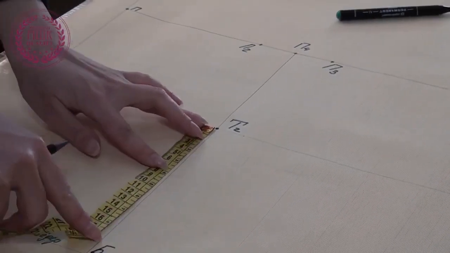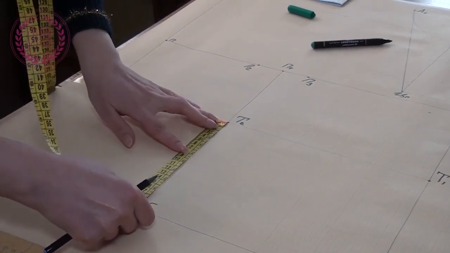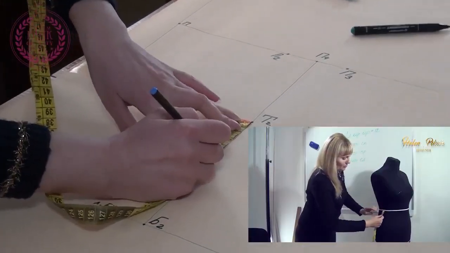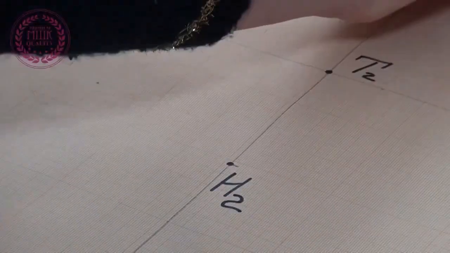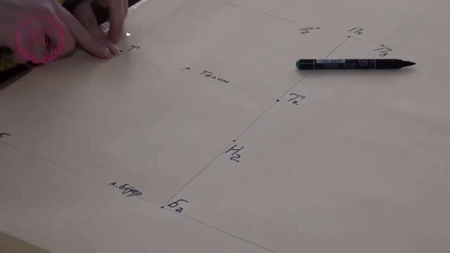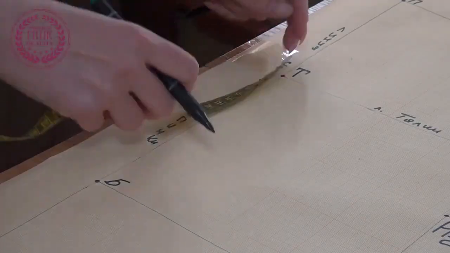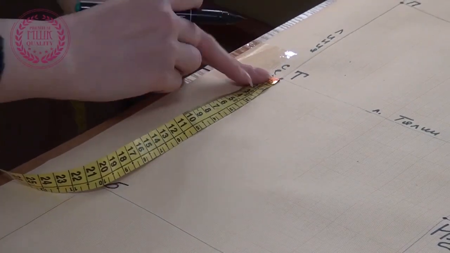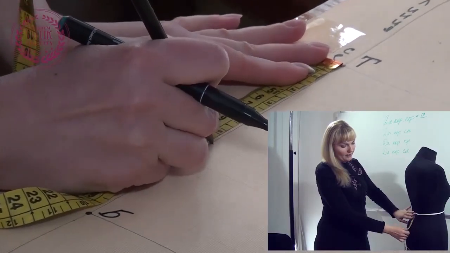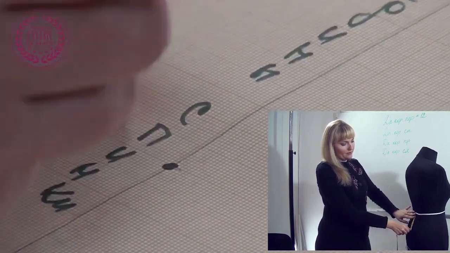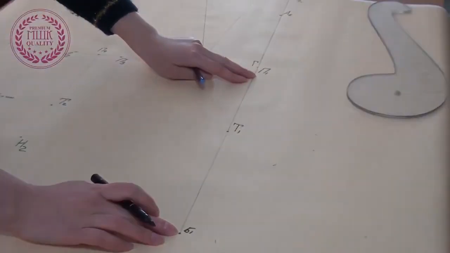From point T2 down, I postpone the measurement of the length of the corset from the waist to the side. This is point H2. And this is the line of the middle of the back. Along the line of the middle of the back from point T downwards, I measure the length of the corset along the center of the back. This is point H. And this is the line of the middle of the front.